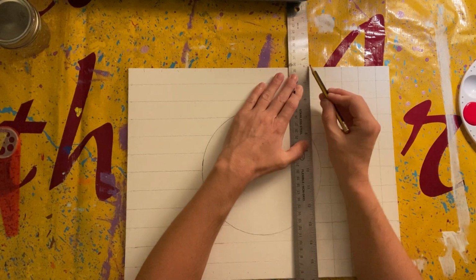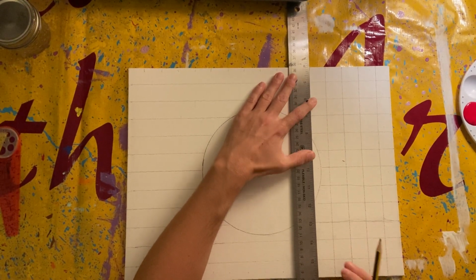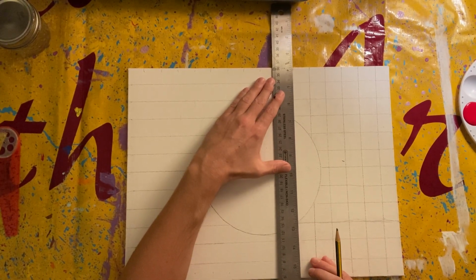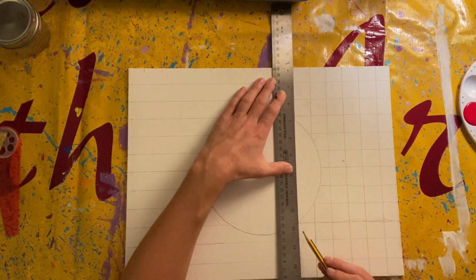My table is a little crowded, so I'm moving slowly. Again, once you come to the circle, just be sure to skip the line.